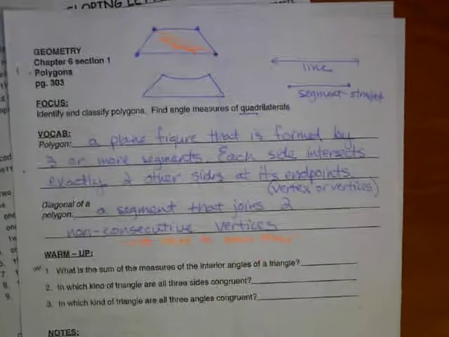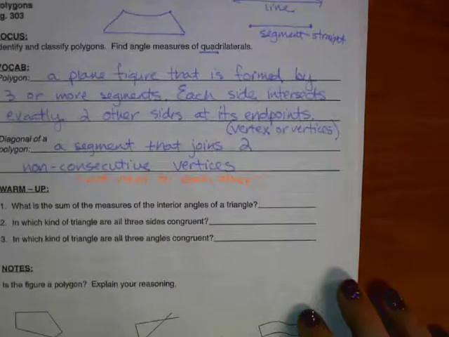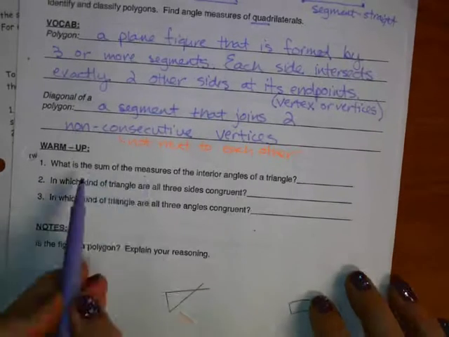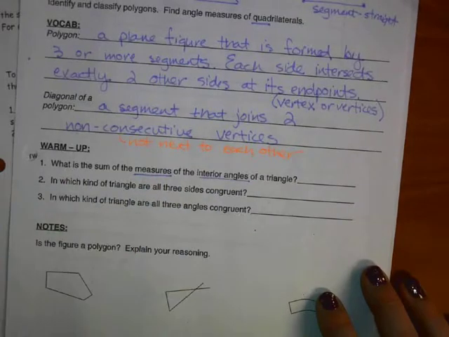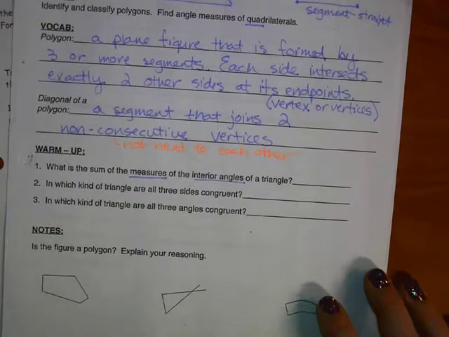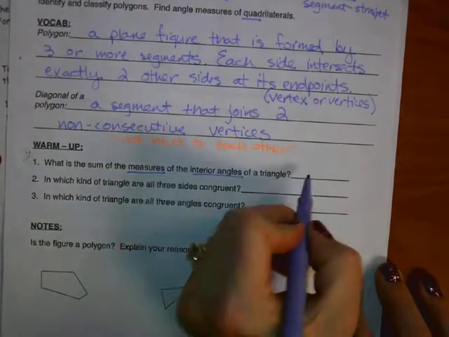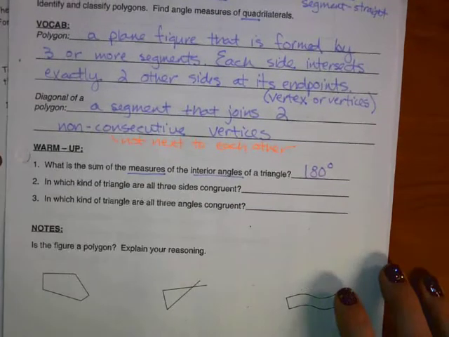All right. Well, we did the vocab out of order, but let's just do the warm-up together. What is the sum of the measures of the interior angles of a triangle? You should all know this from last chapter. They add up to 180 degrees in any triangle.